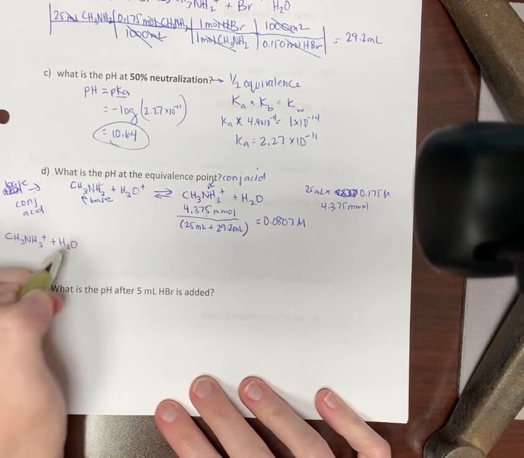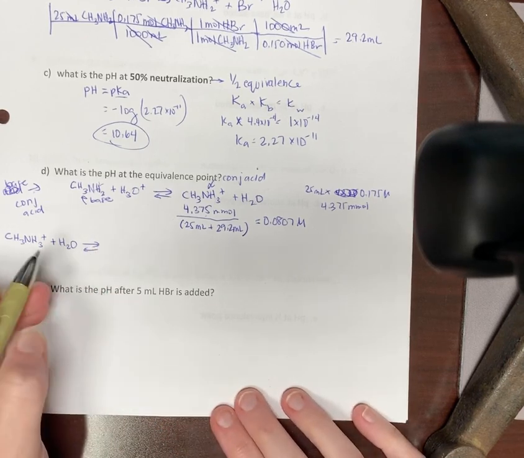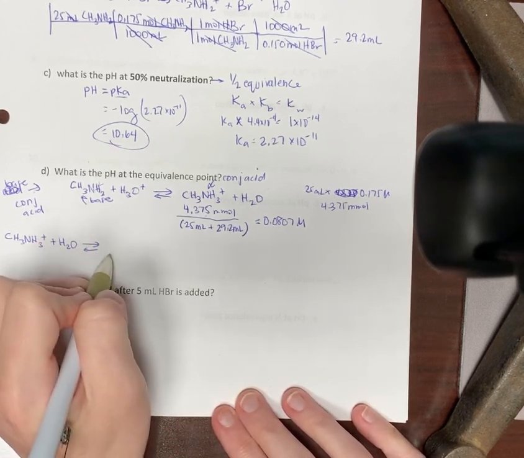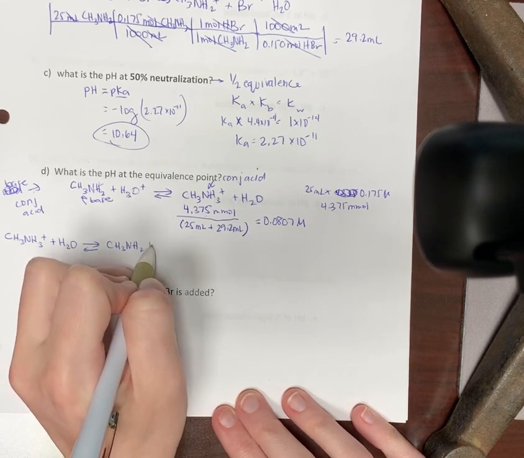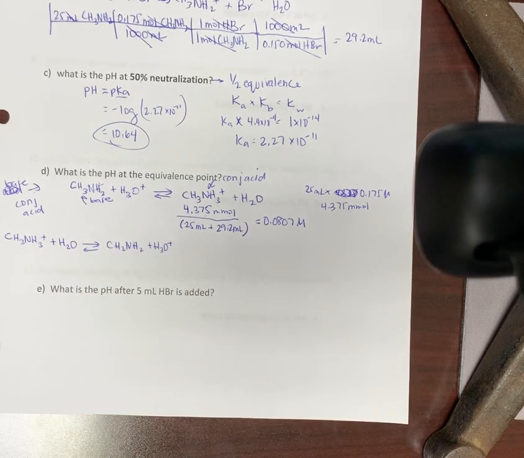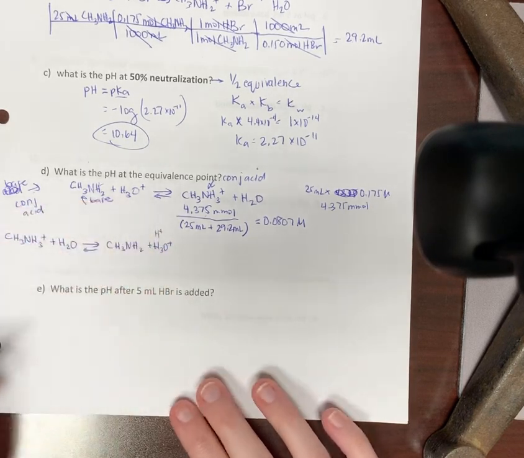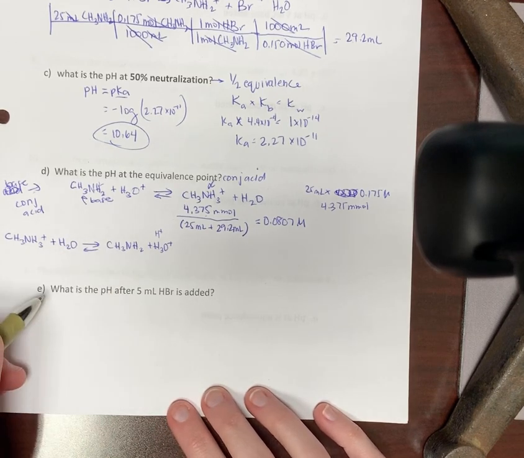When we put this acid in water, we're going to get our original base, CH3NH2, and our hydrogen ion concentration. Or if you just want to write H+, that's fine. If you don't want to put water, then don't.